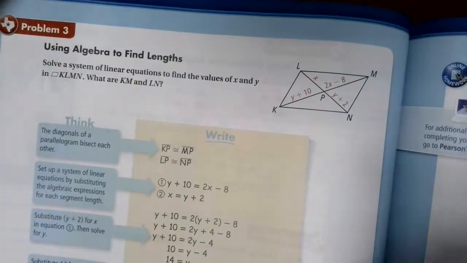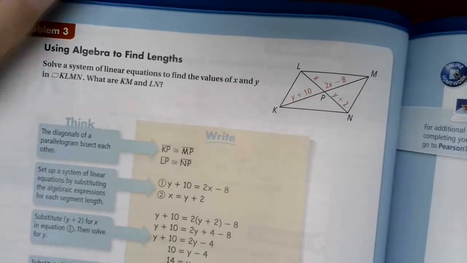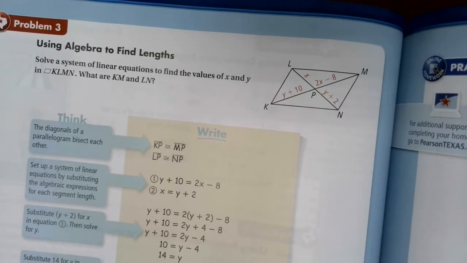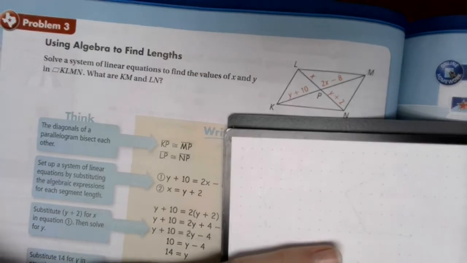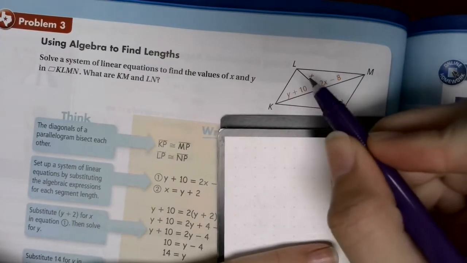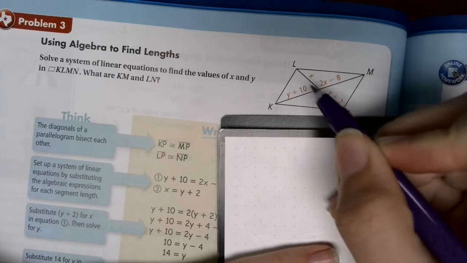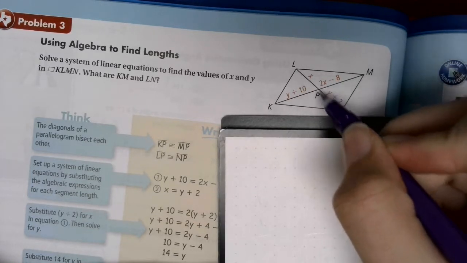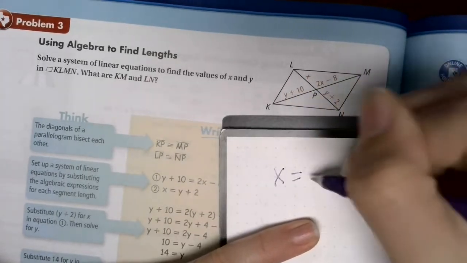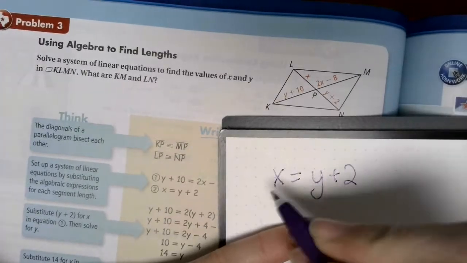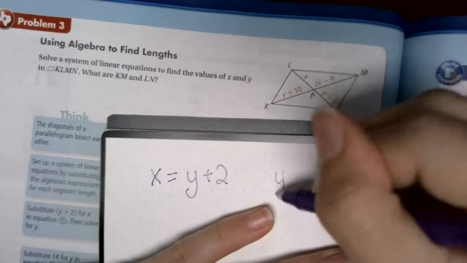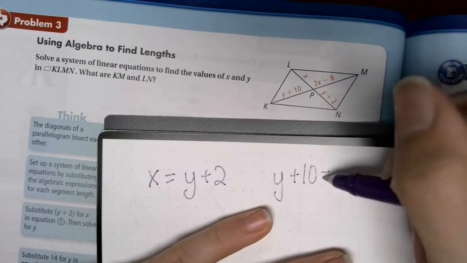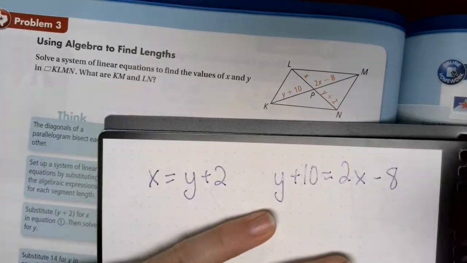The next problem that I want us to look at is having diagonals bisect each other, okay? So this problem you may see on MathXL. This is just involving some algebra skills as well, okay? Don't forget, if they bisect each other, they cut each other in half. So I can set up two equations. x is going to equal y plus 2. And you're like, but wait, I can't solve that equation because it has x and y's. Well, let's make our second equation. y plus 10 equals 2x minus 8.